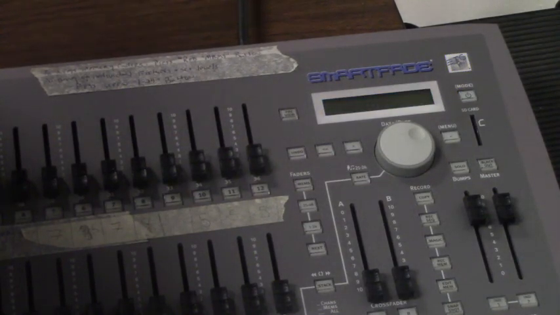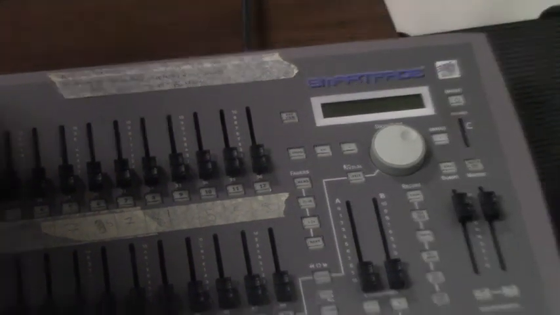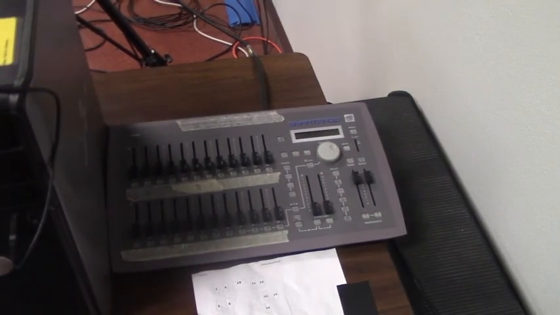You'll know the light board is off when the LCD screen in the top here goes away, and there will be no other lights on the board. And that's the lighting board tutorial.